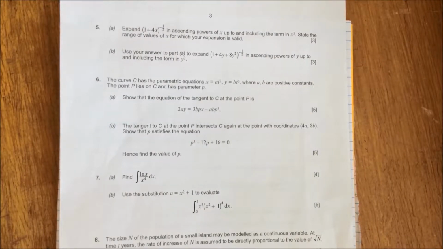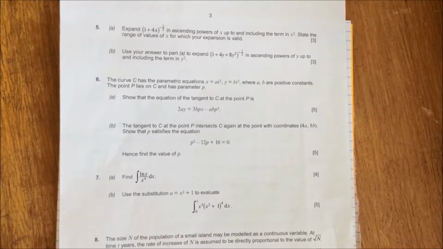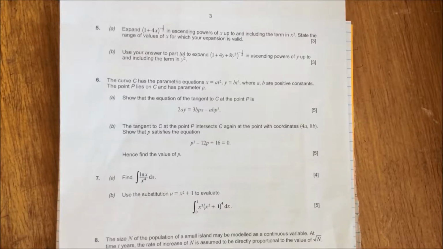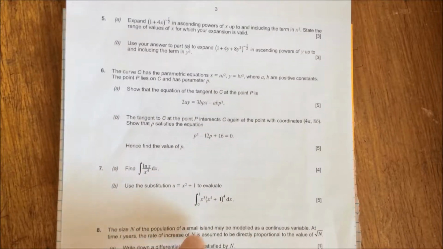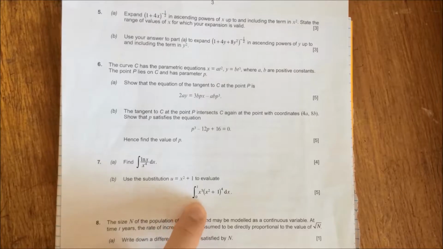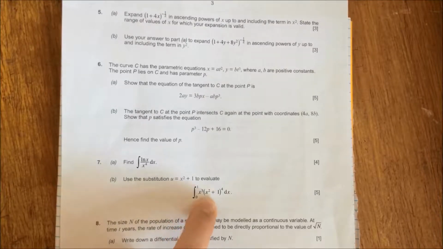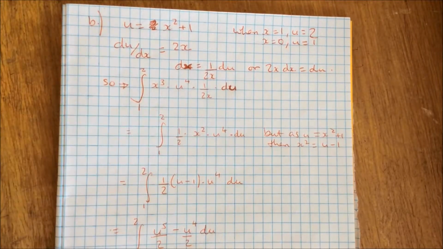Good morning and welcome to 2017 WJEC C4 Maths Exam question 7b, integration using substitution. It's quite a juicy one, this question, as you can see. The substitution is u equals x squared plus 1, and we have to find the integral of x cubed, brackets x squared plus 1 to the power 4. So let me show you how we do this one.